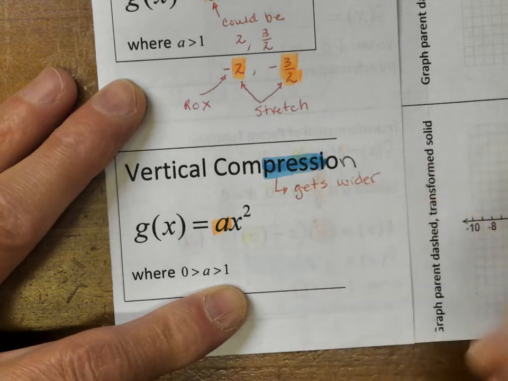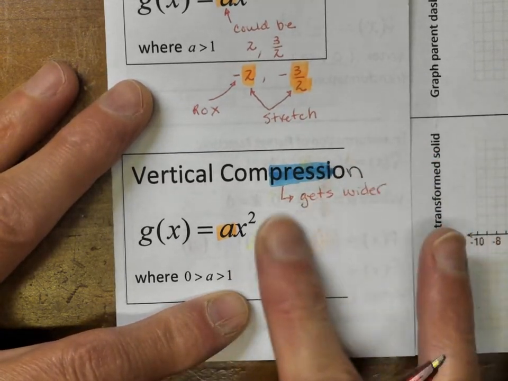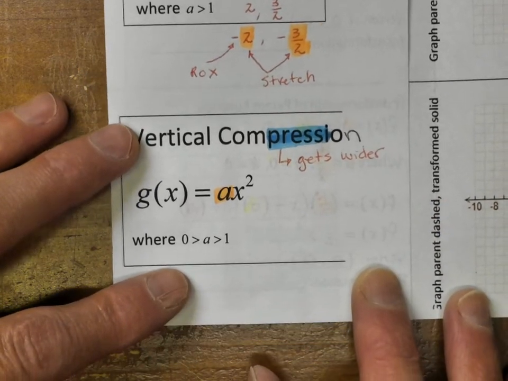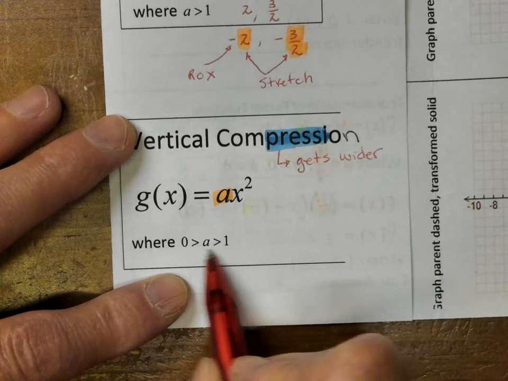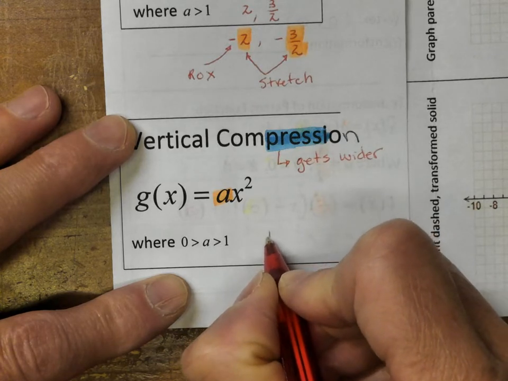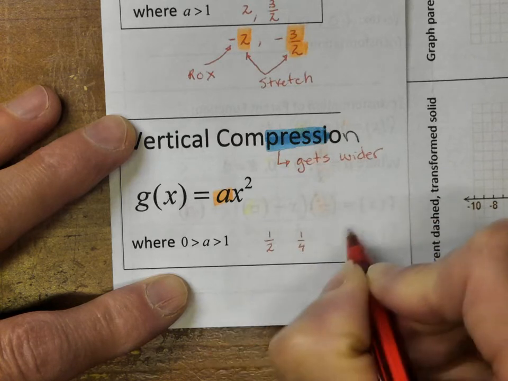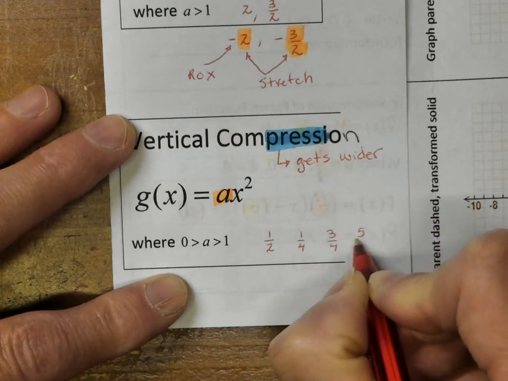So when you press something down, it gets wider. If I had silly putty, I would take a ball of silly putty and press it down, and you would see that it starts getting wider and smushed out. So this here is a number between 0 and 1. So I already showed you 1/2. It could be 1/4. It could be 3/4. It could be 5/8.